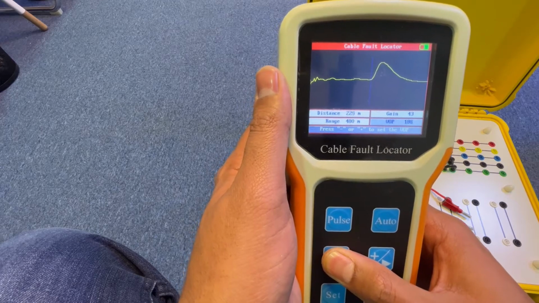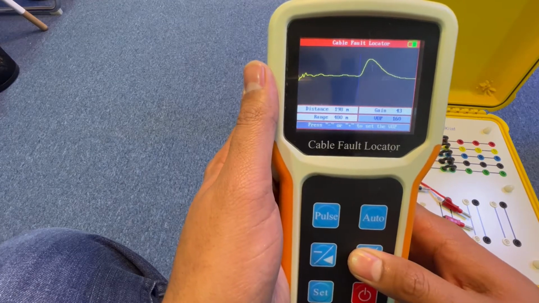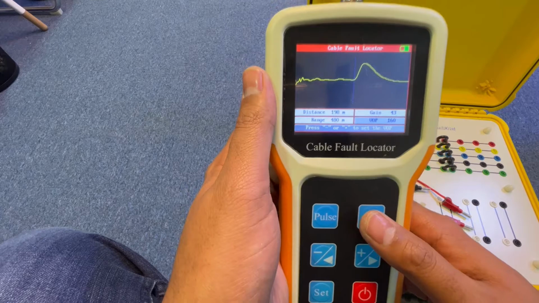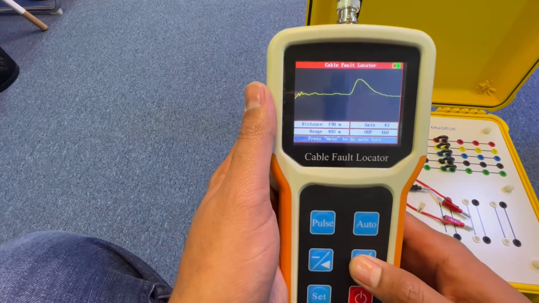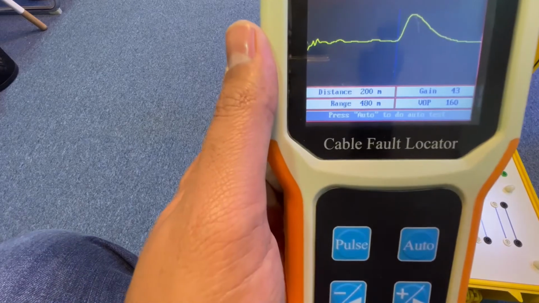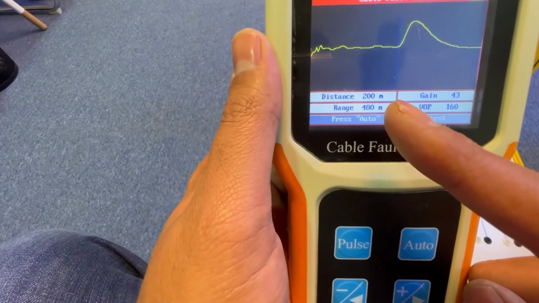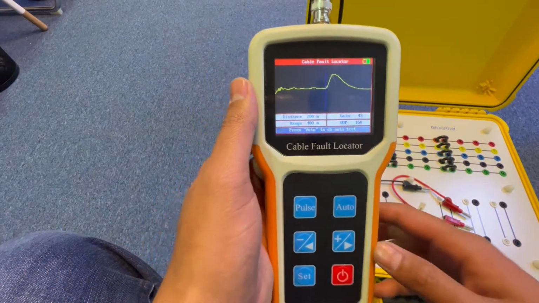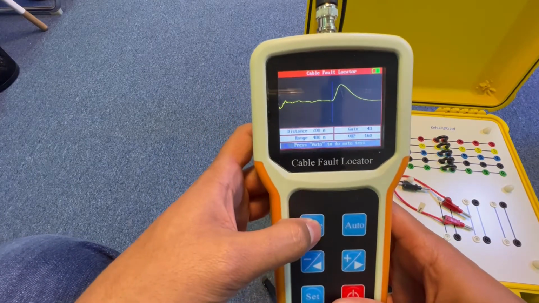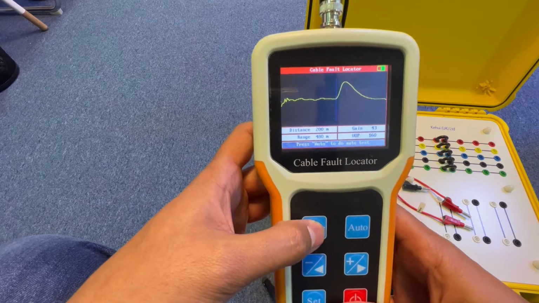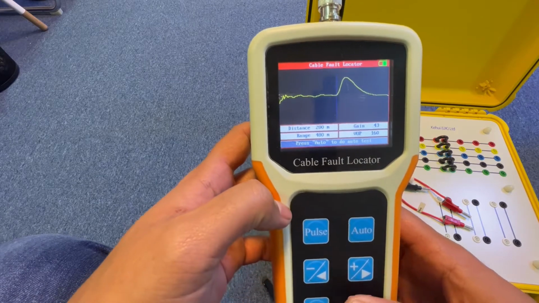So let's set the VOP. It is 160. Okay, now it shows exactly the distance of my cable. It is showing 200 meters. You can see here 200 meters of distance. That's the accuracy of this particular equipment. This is how it works. You just need to press pulse, and you can see that it shows you the exact distance to fault.